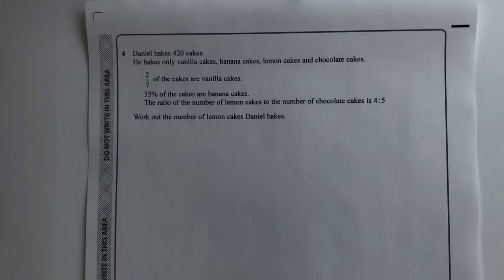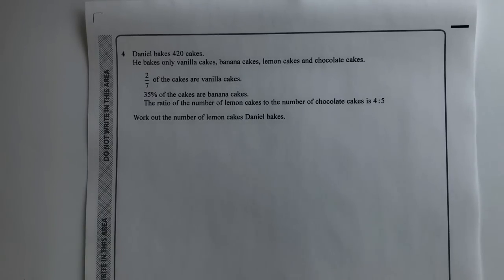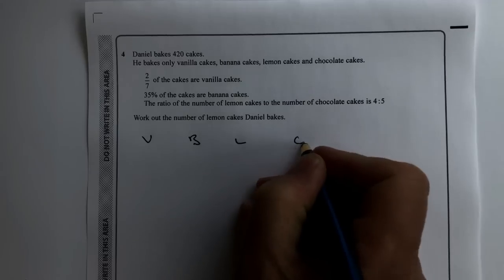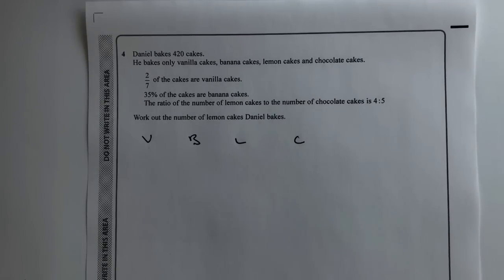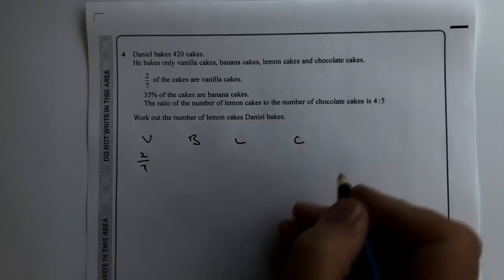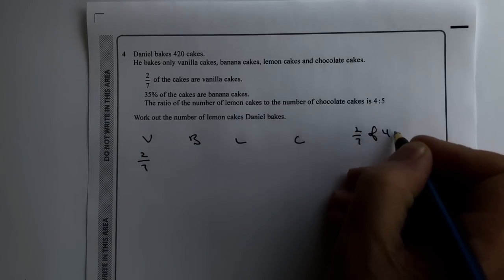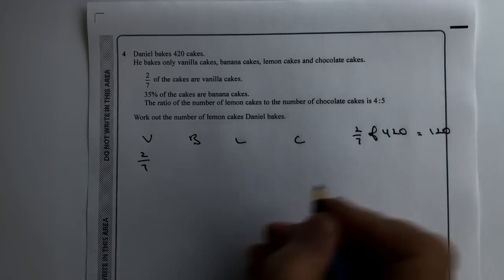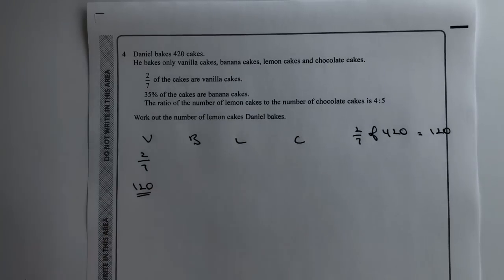Right, so this is question number 4. We've got Daniel baking 420 cakes. He bakes only vanilla cakes, and then he bakes some banana cakes, lemon cakes, and chocolate cakes. Well, I think like it was in question 1, you really need to be quite methodical with these sorts of questions. So what I'm going to say is that there's some vanilla, some banana, some lemon, and some chocolate. And then it says 2/7 of the cakes are vanilla. So it's 2/7 of 420, and if you work that out, you're going to get 120. So there are 120 vanilla cakes.